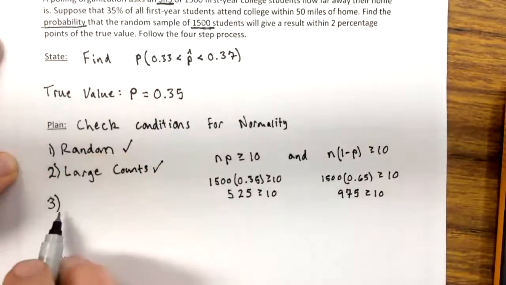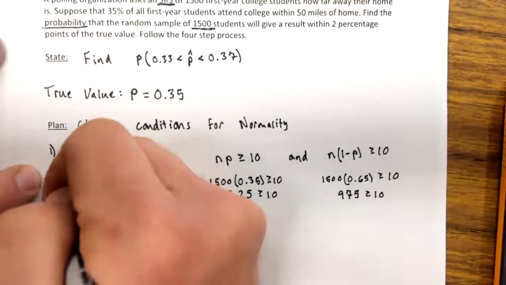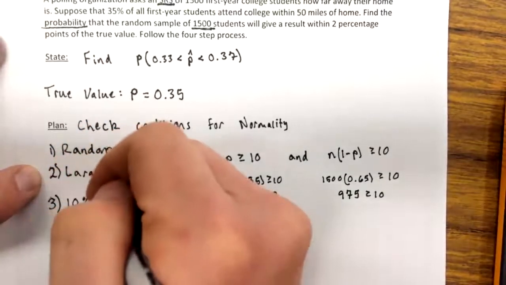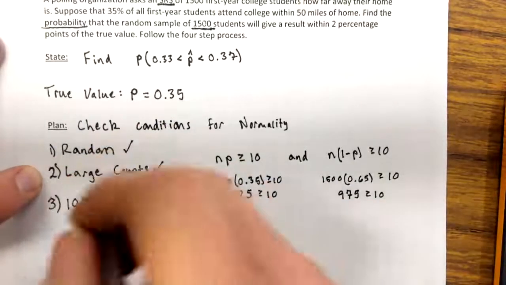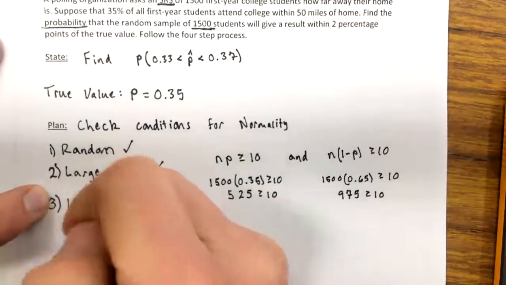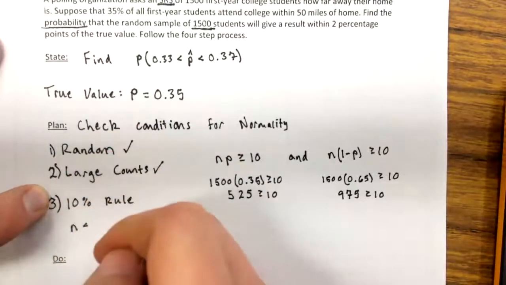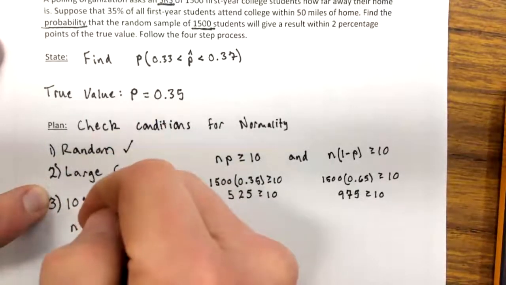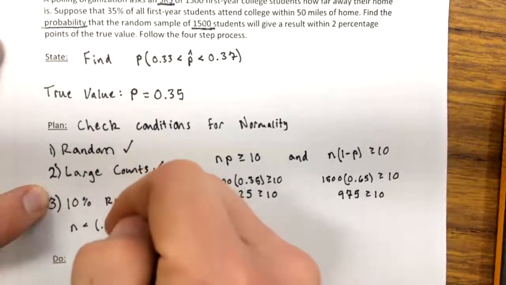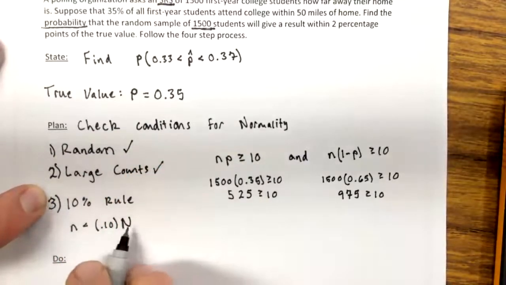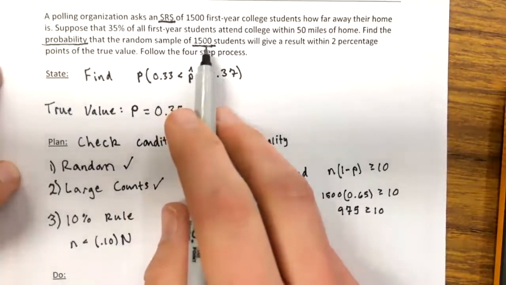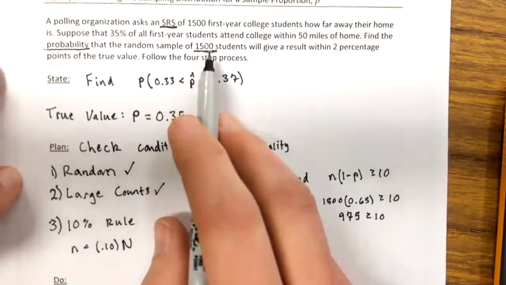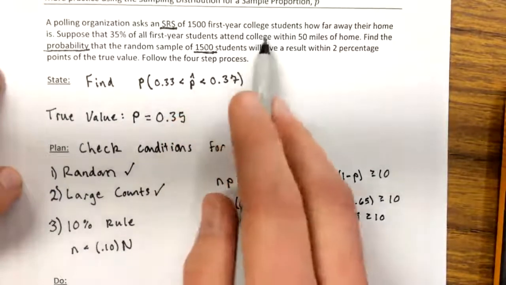The last condition might be the most challenging, the 10% rule. This one guarantees that we have enough variation in the sample. So the 10% rule says that we need to sample less than 10% of the population. Now the issue here is we know that our sample size is 1,500, but we were never actually given the population size. We don't know how many students there are at this college.